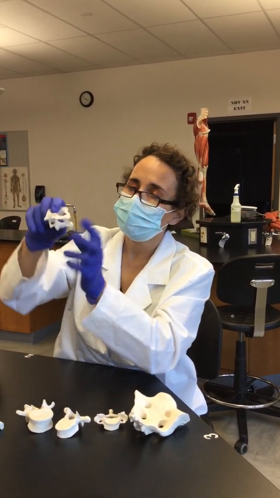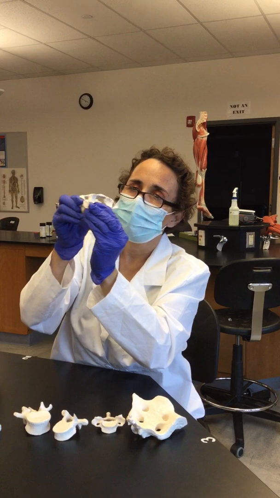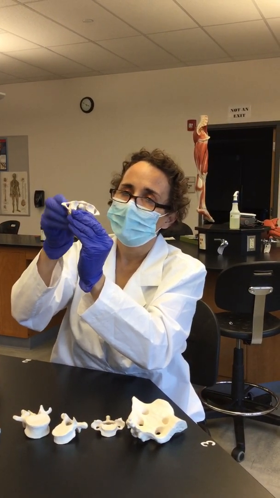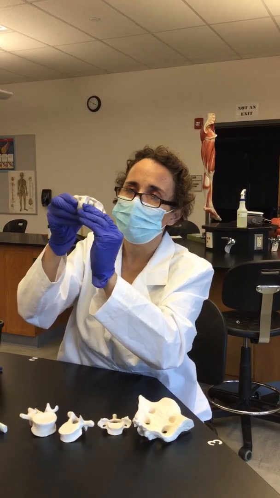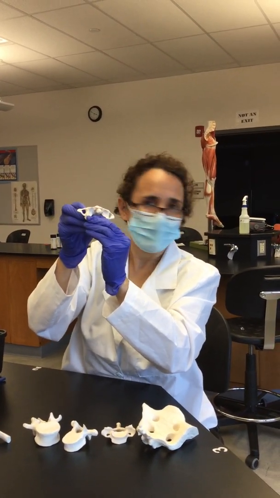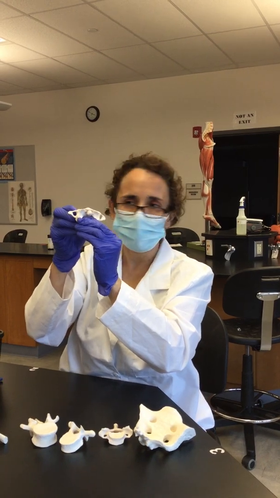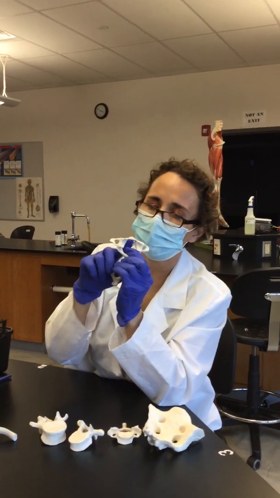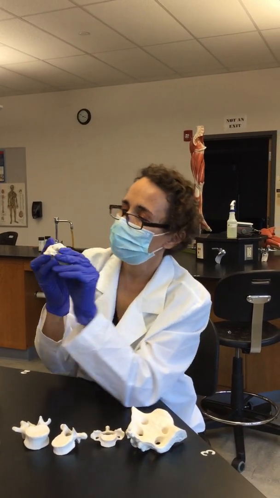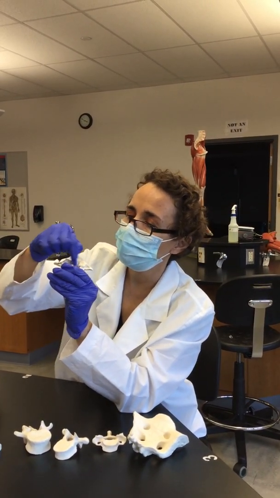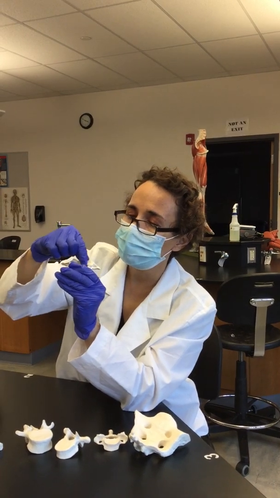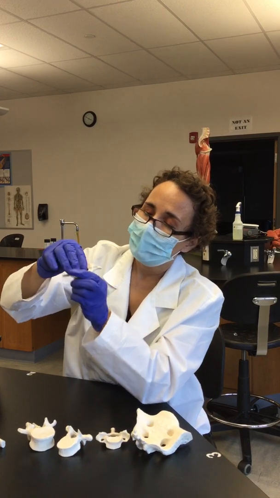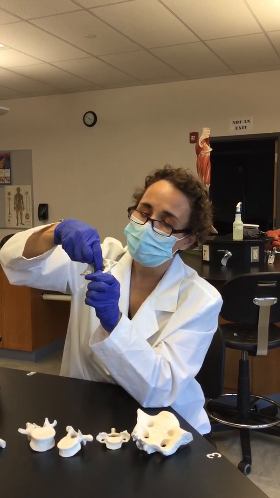So when you put them together like this, you can rotate the axis over the atlas, or the atlas over the axis, so you can say no, or you can do lateral rotation. So this is the facet for the dens. And this dens is held into place by the atlantoaxial ligament. So this is the atlantoaxial joint. And this dens, it's supposed to be kept into place.